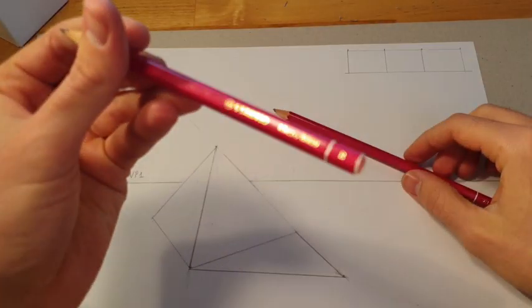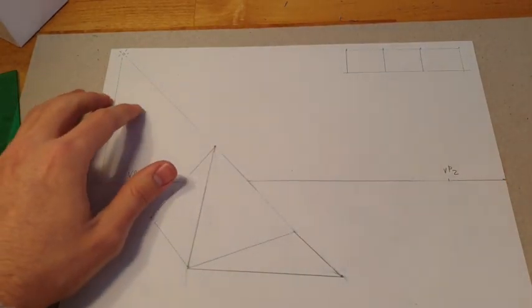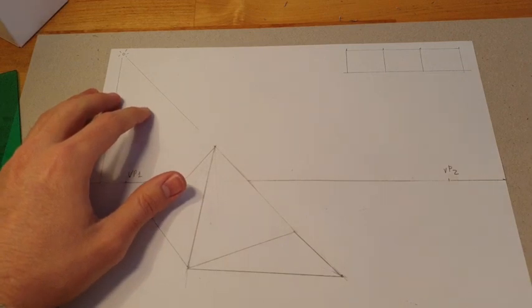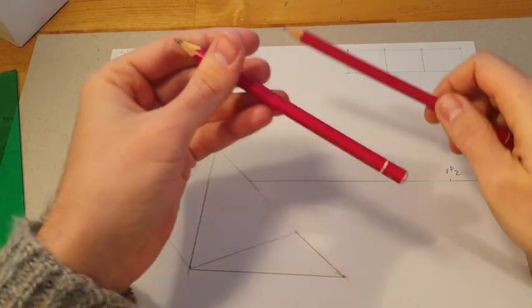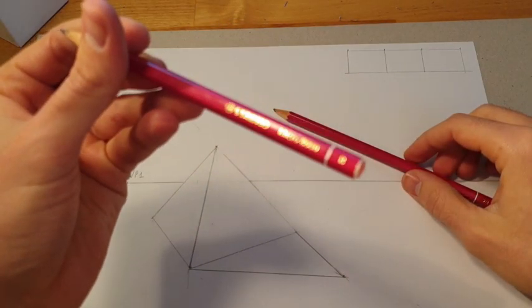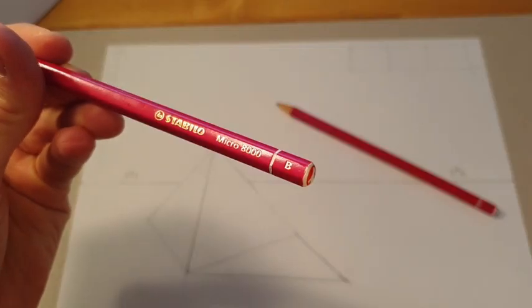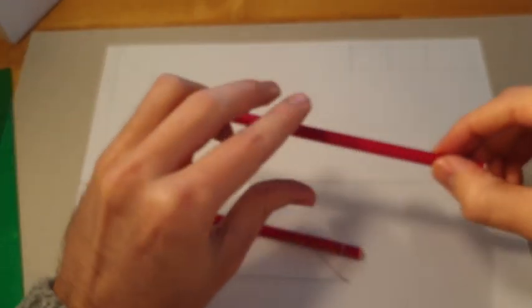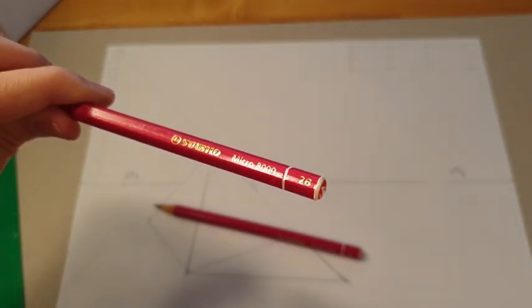There we go. Now we have to add the colors to this value scale, and to do so we will use an HB or a B pencil, graphite pencil like this one, and a 2B graphite pencil like this one.